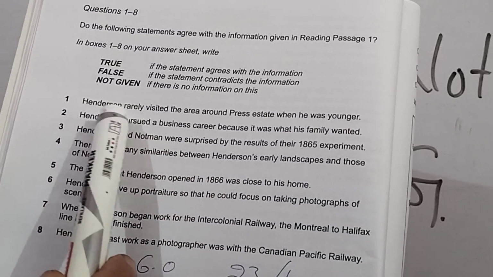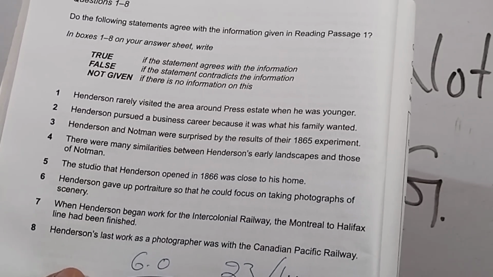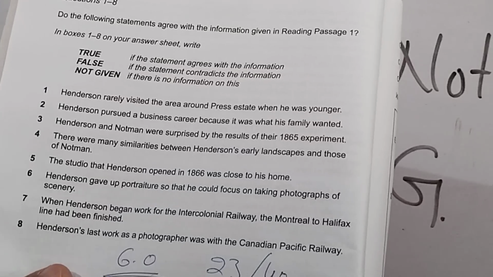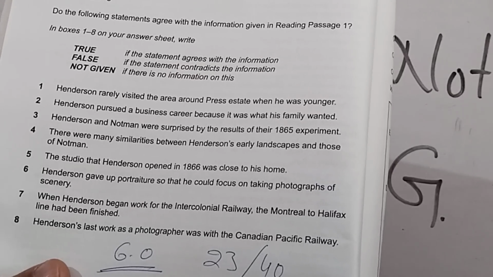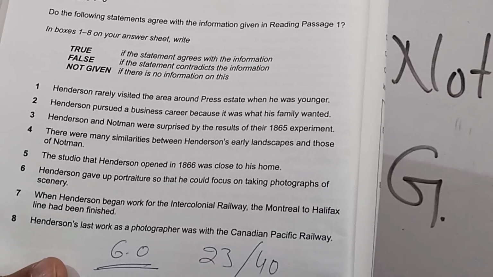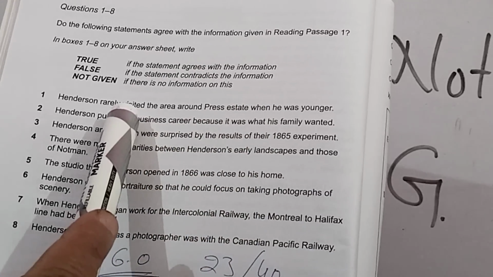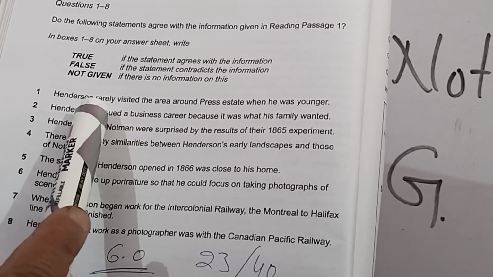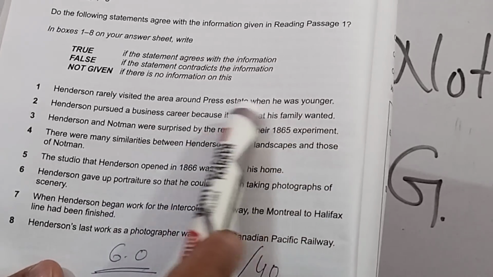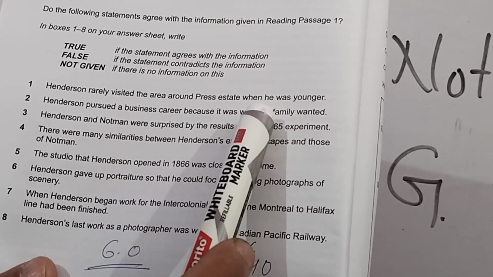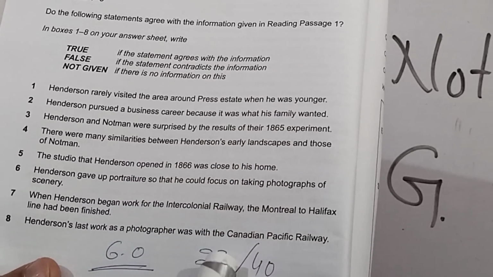If all these parts of the question agree with the information in the passage, then this is true. If there is any part which does not match the information there, then it is false. And if nothing is told about Press Estate, Henry's visit over there, or when he was younger, if information is missing, then we will write not given.